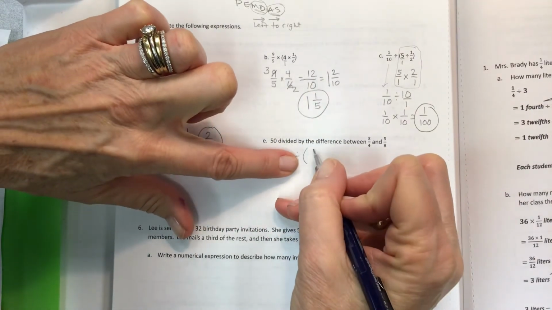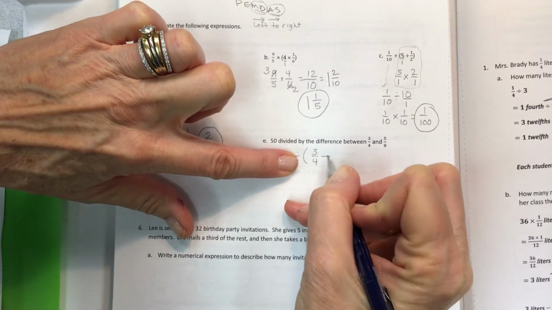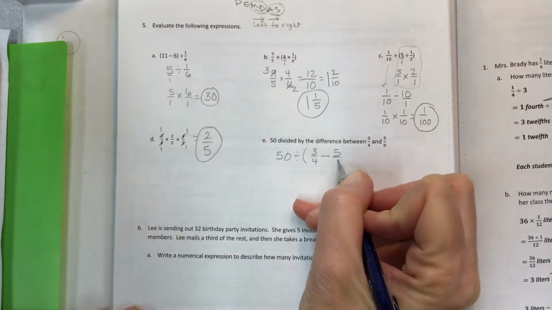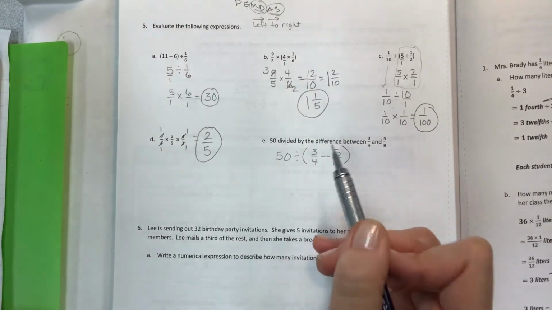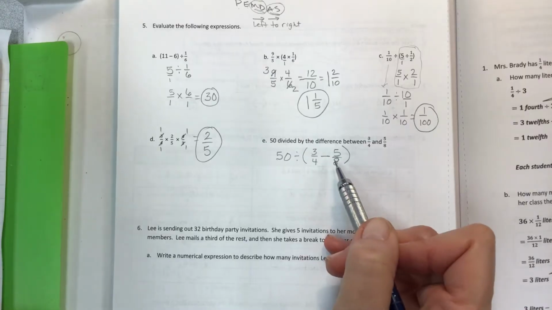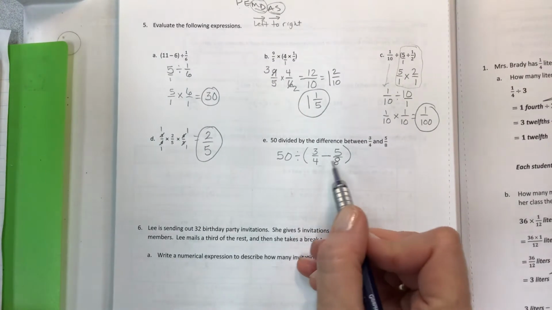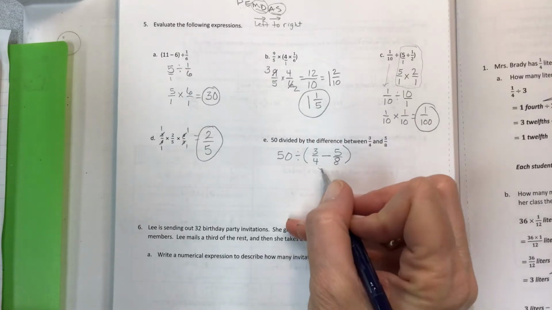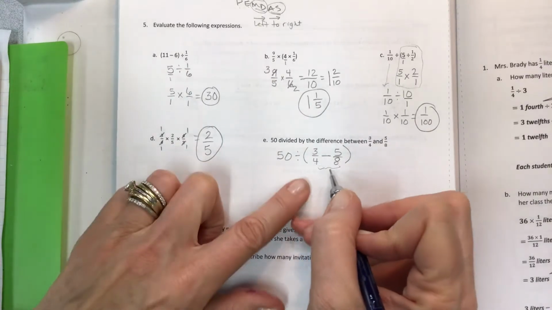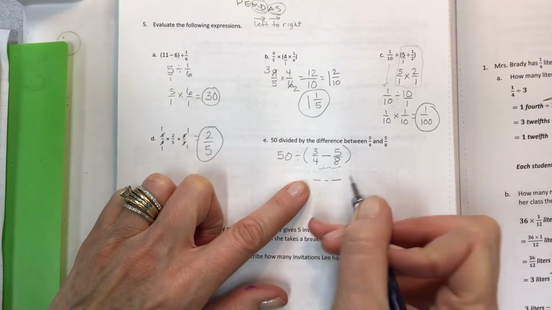So I need to get the difference between 3/4, that's subtraction, and 5/8. So it starts out with this subtraction problem. Now it's been a while, but you can't subtract with unlike denominators. So the first thing we're going to do is create a common denominator.